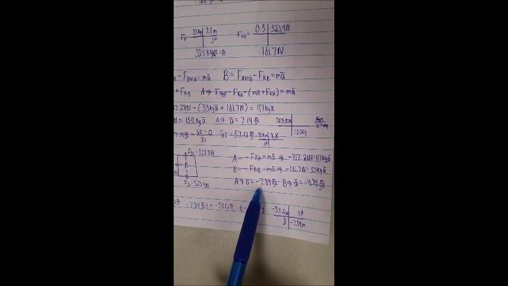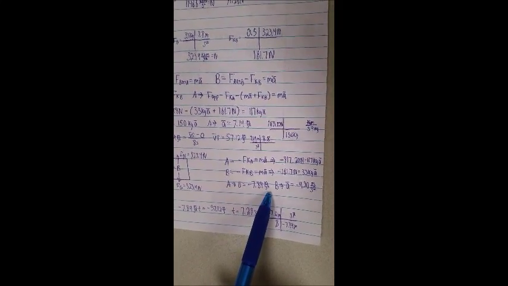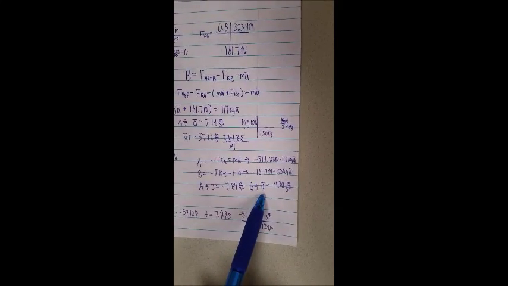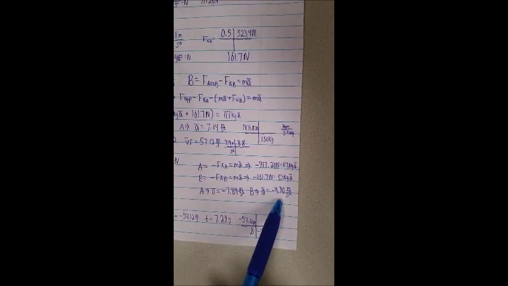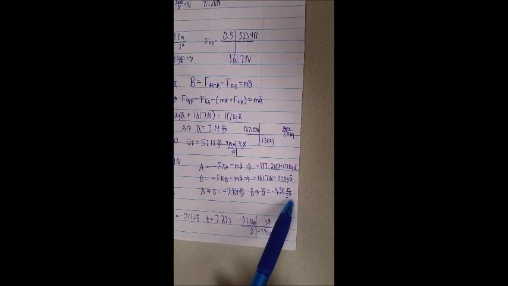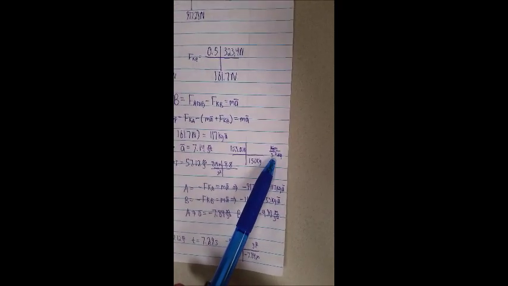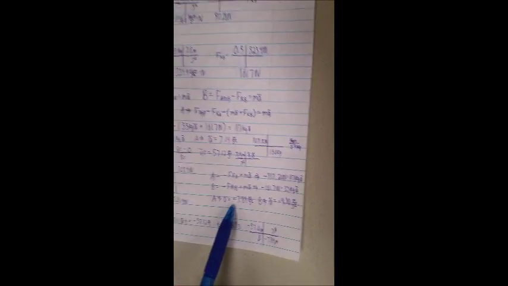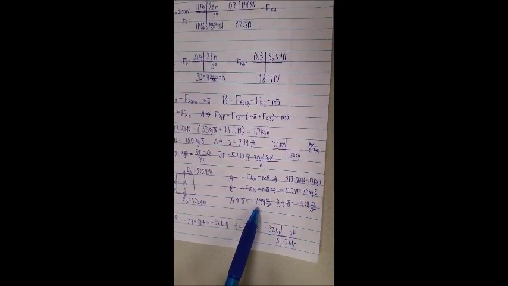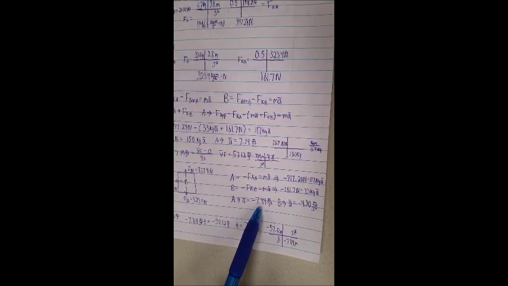Block A's acceleration would be negative 7.84 meters per second squared, and block B's acceleration would be negative 4.9 meters per second squared. Kilograms would cancel on the top and the bottom, just like in the last scenario. And a negative acceleration makes sense here because the boxes are slowing down and are not being pushed.